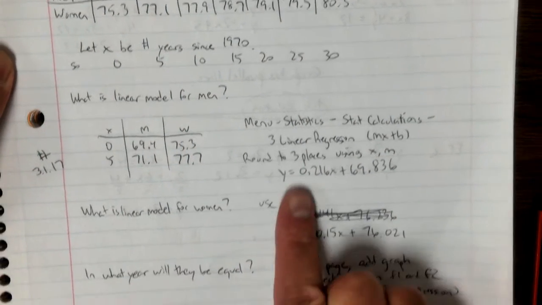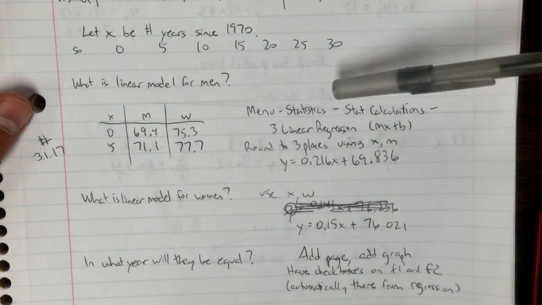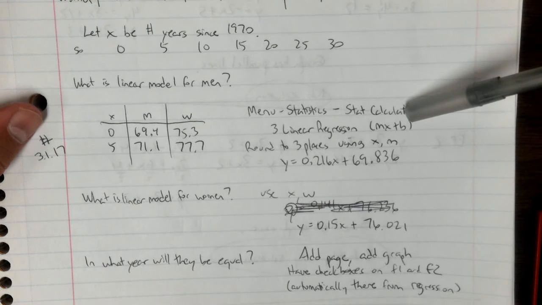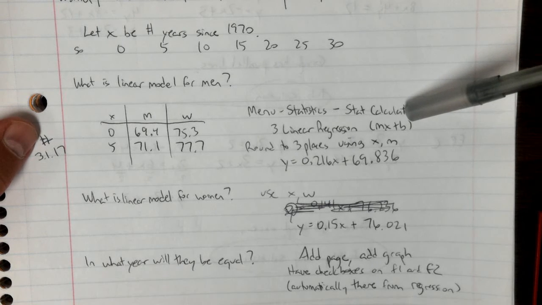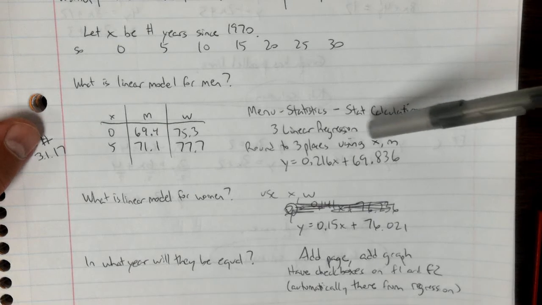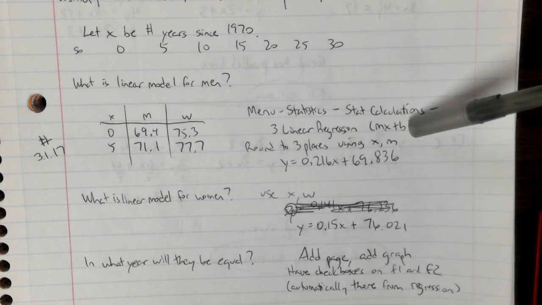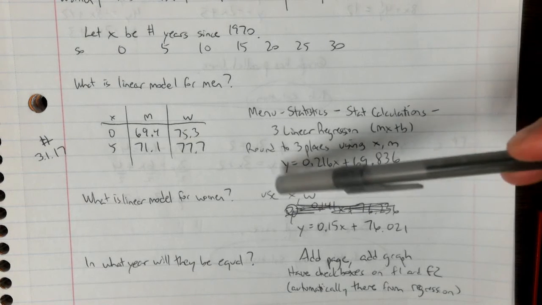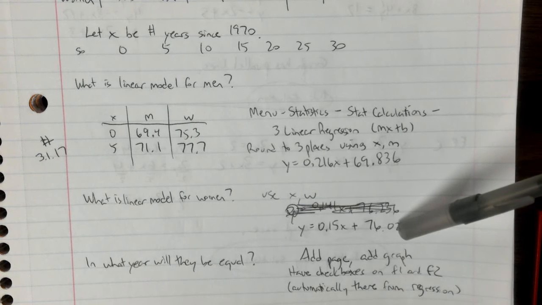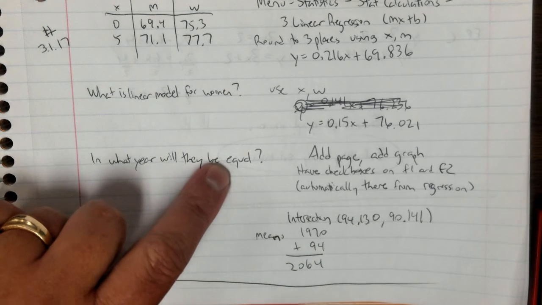So I did menu, statistics, stat calculations. 3 was linear regression in the mx plus b format. The question also says round to 3 places. For the men, I had to use x comma m, and I got this. For the women, I had to use x and w, and so I got that. Then it asks you, in what year will they be equal?